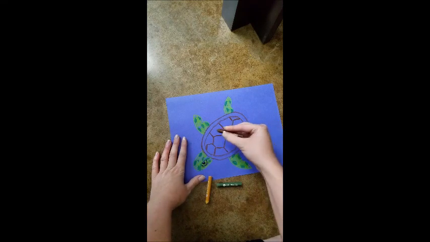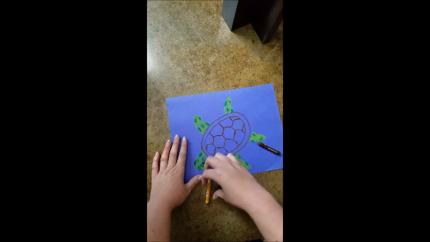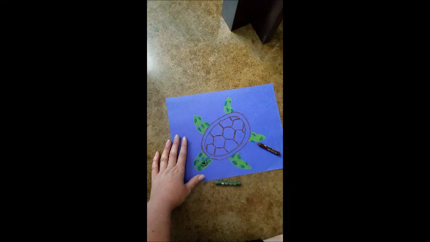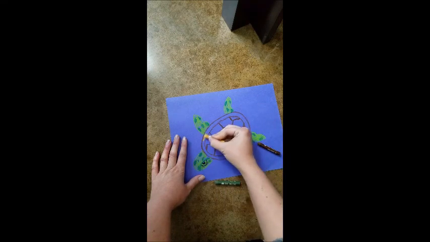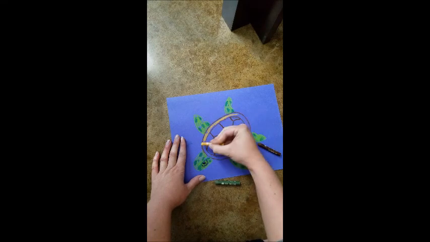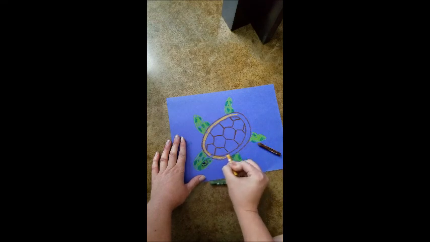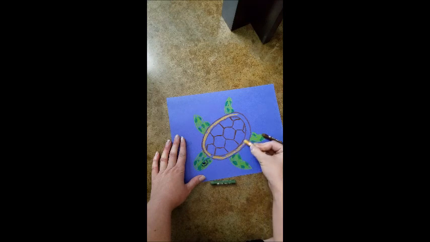So we're going to take our brown. We're going to take our golden brown here. And we're going to go around where we put that inner circle or inner oval inside our oval. We're just going to color around this with this pretty golden color.